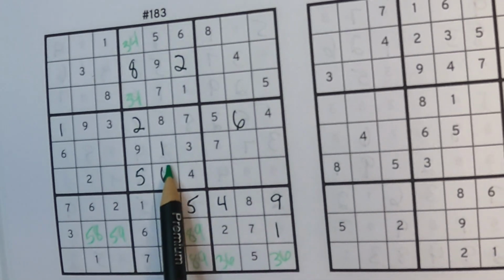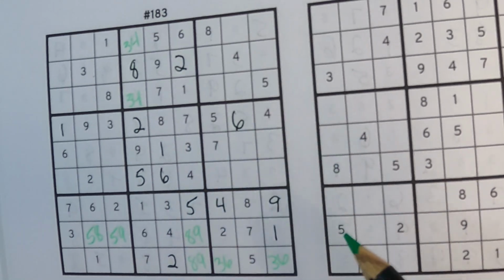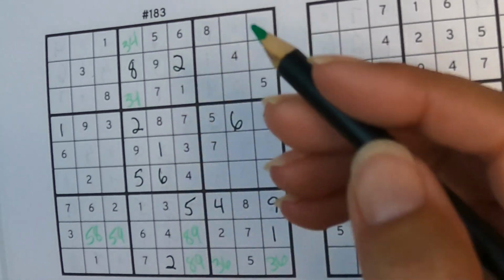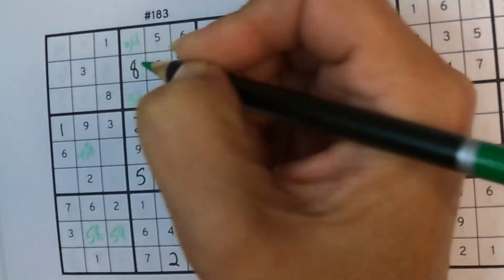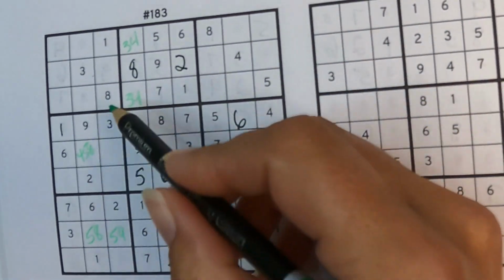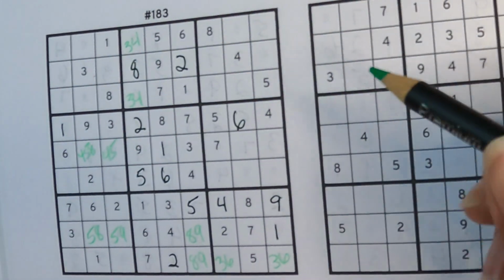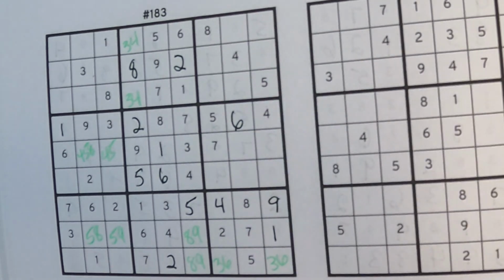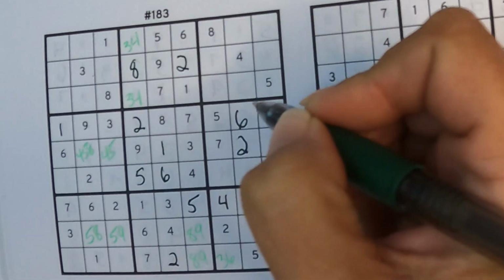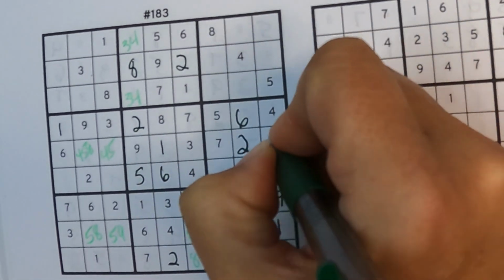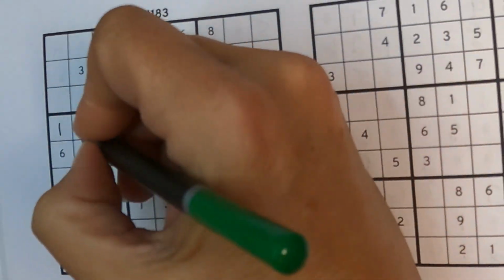For this row, we're missing 2, 4, 5, and 8. We've got the 2 here, so 4, 5, 8. 2 here, 8 here, so 4, 5. 4, 5, and 8 here, so this is our 2, and that 4 and 5 makes this our 8. We can get rid of this 8.